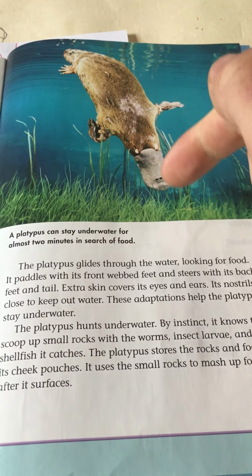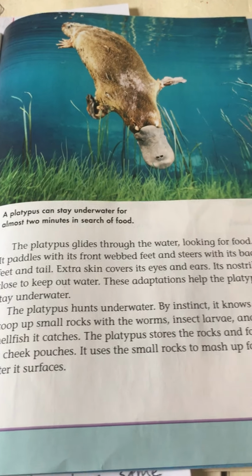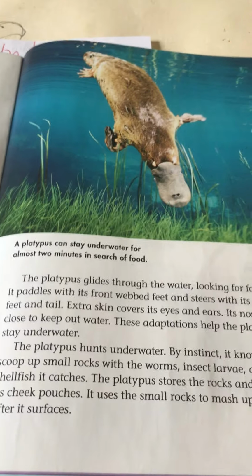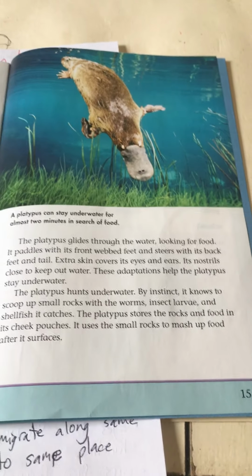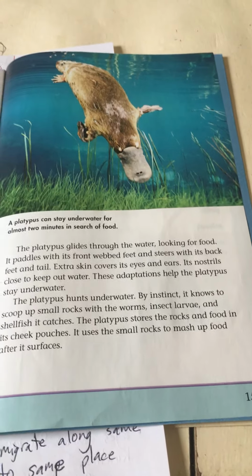If it's eating something like a clamshell or like a crab or something that has a shell on it, it actually takes those rocks in its mouth and uses those on land to smash up the food. I think that's a really, really cool behavioral adaptation.